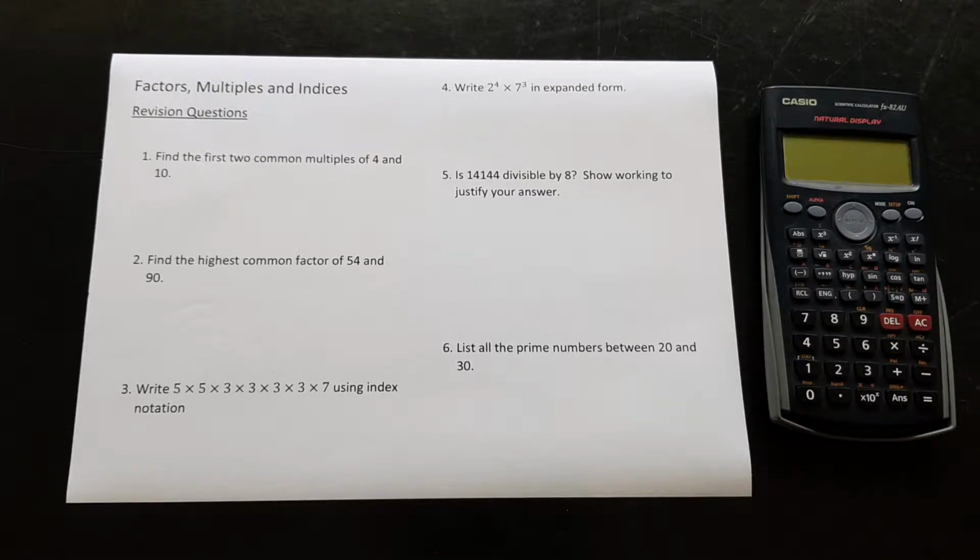Today we are doing factors, multiples and indices, and we've come to the end of our topic. So we're doing some revision today. I have a few questions for you. If you're feeling pretty confident with this topic, you can pause the video, try all these questions and then restart to see all the answers. Or if you still think you need a little bit of extra help, you could just work along and do these questions with me as we go.